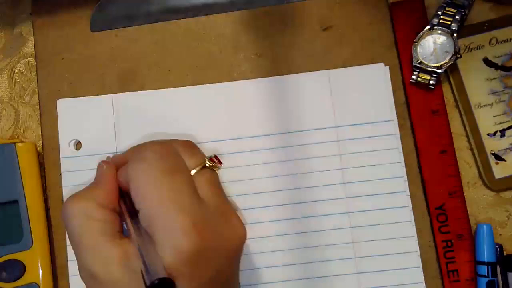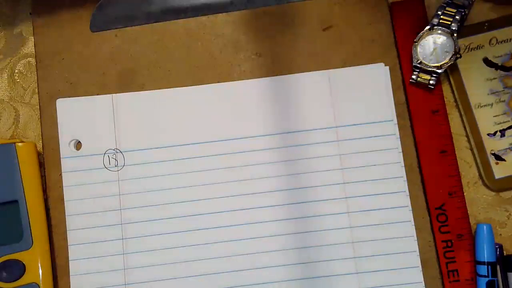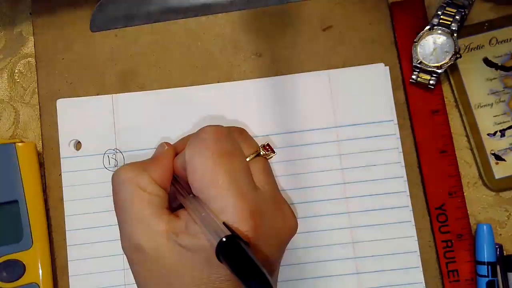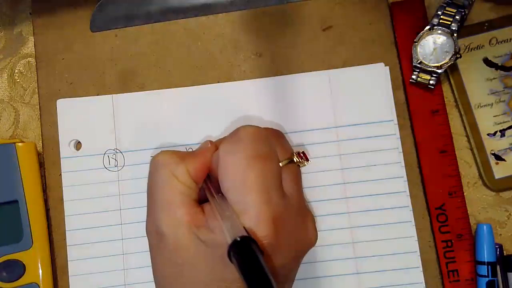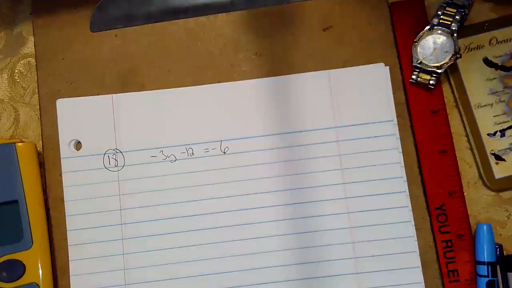Okay, I'm going to go to 18. So 18 says, solve the equation -3y minus 12 equals -6. Solve the equation using both the addition property of equality and the multiplication property of equality, and then check the proposed solution. Okay, so here, when you're solving the equation, they say to use the addition property of equality.